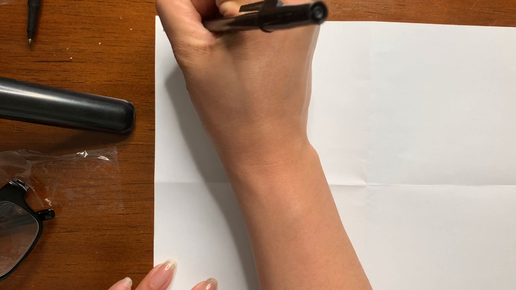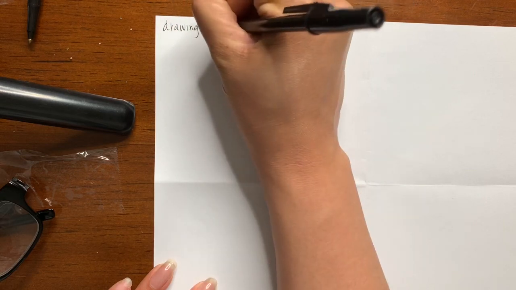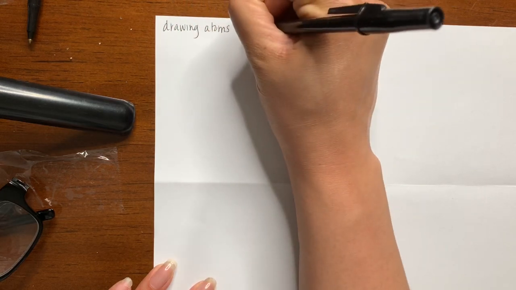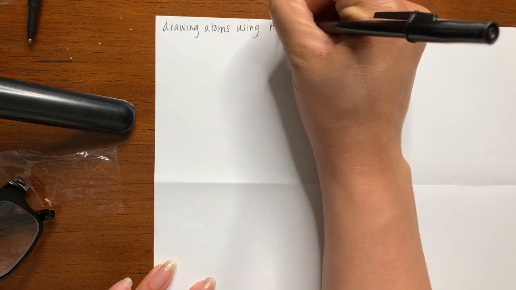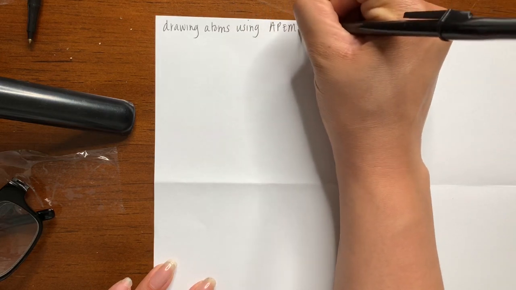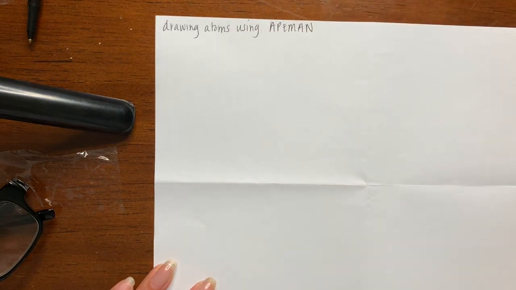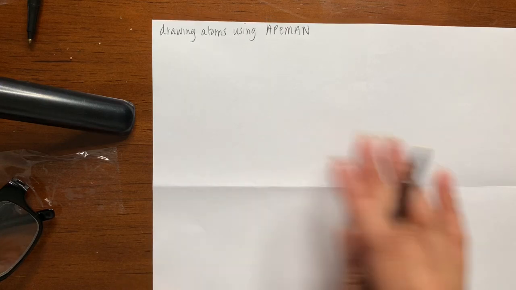Hi guys, it's Miss Washington, and today we're gonna practice drawing atoms using 8-man, just like we learned yesterday. So today we're gonna do a full practice of 4 different elements.